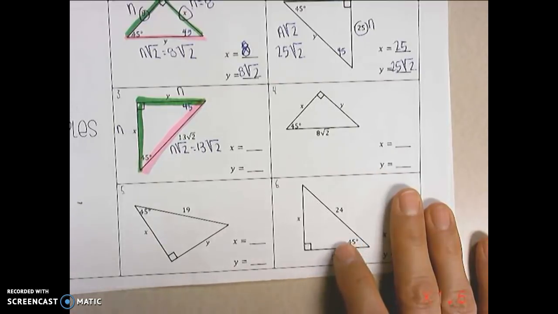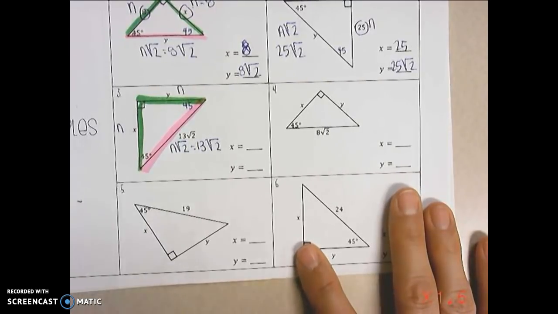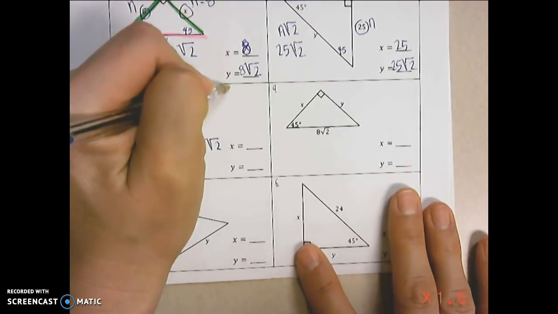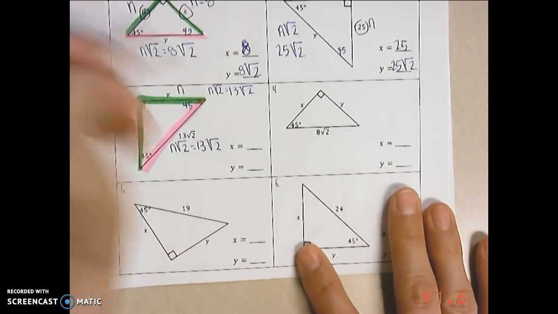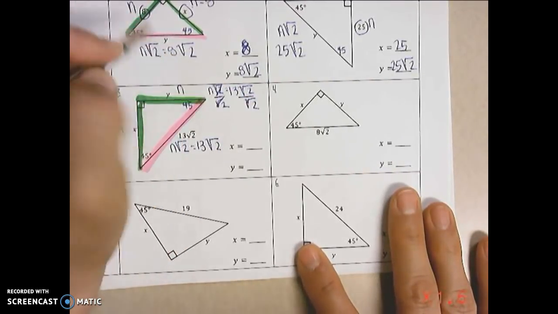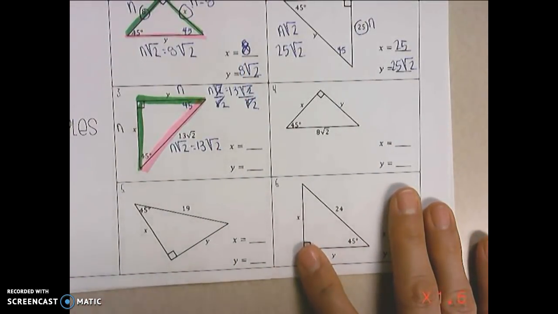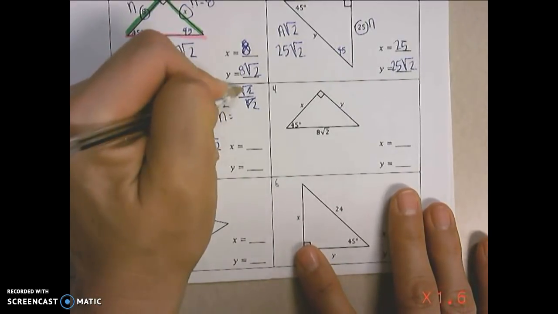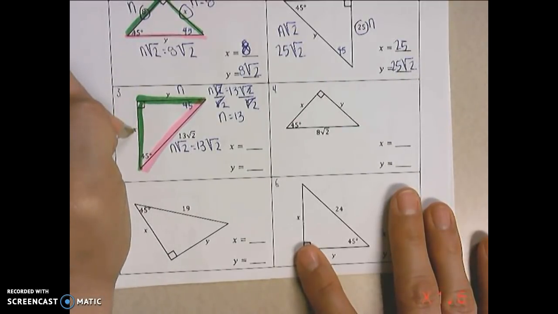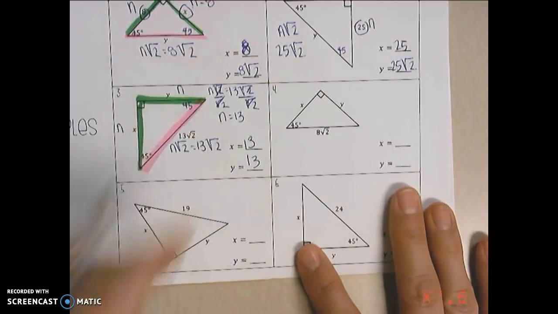So this is where things get a little bit tricky. And this is why we've learned how to rationalize the denominator. So up here, I'm going to write N rad 2 equals 13 rad 2. I'm going to divide by rad 2 and divide by rad 2. These cancel out, and these cancel out as well. So I now know that N equals 13. Perfect. Well, if N equals 13, and x is equal to n, and y is equal to n, then both of these are 13.